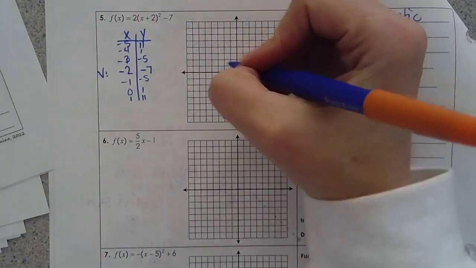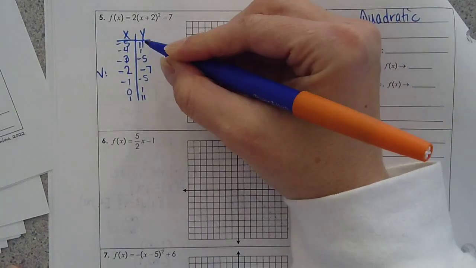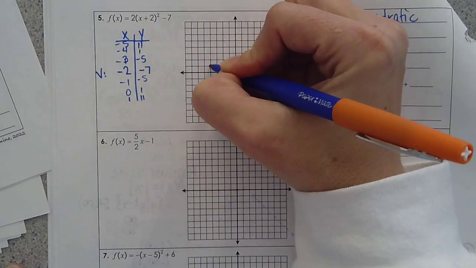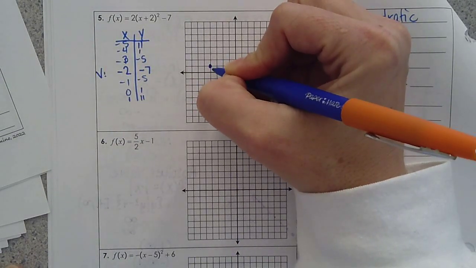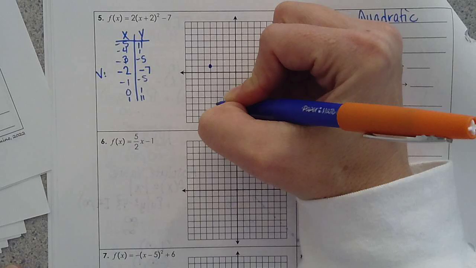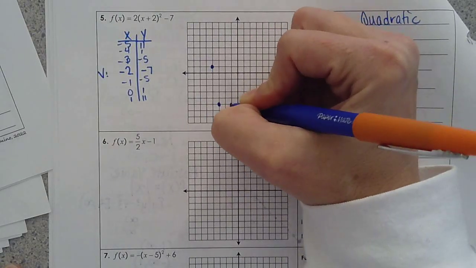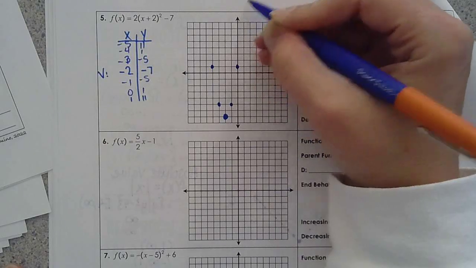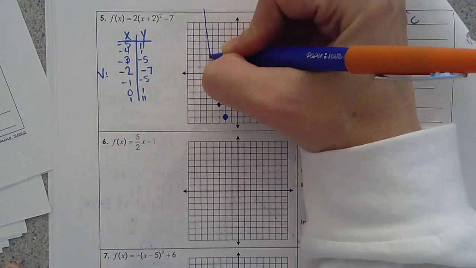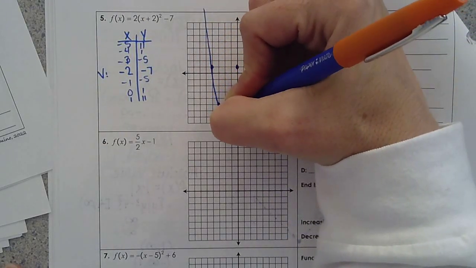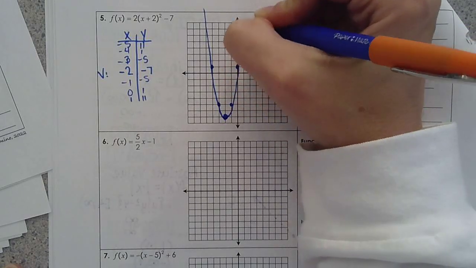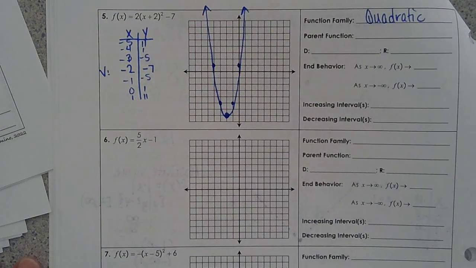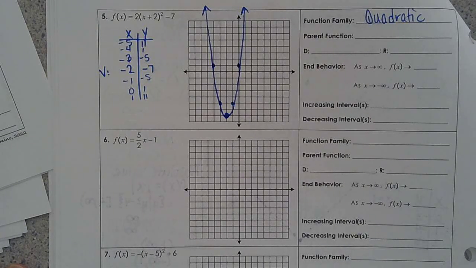Let's draw our graph. Negative 5, 11 is not going to fit. Negative 4, 1. Negative 3, negative 5. And it's going to reflect. And then, so again, 1 and 11, that's just going way off the graph. So I'm going to draw my U-shaped curve here. Okay. And notice this is just skinnier than the other parabolas that we've seen.